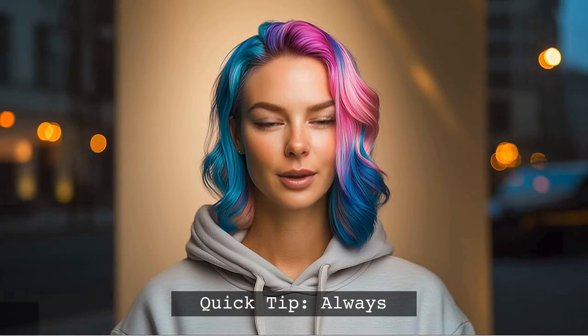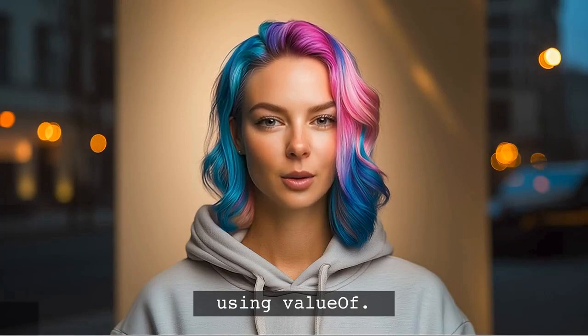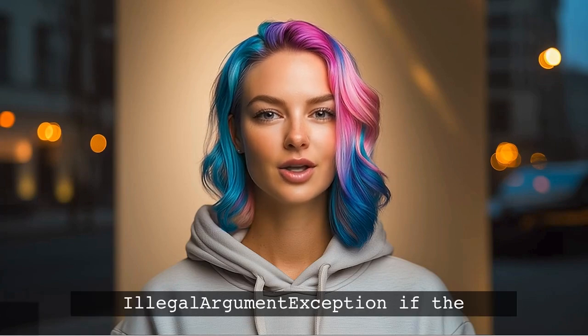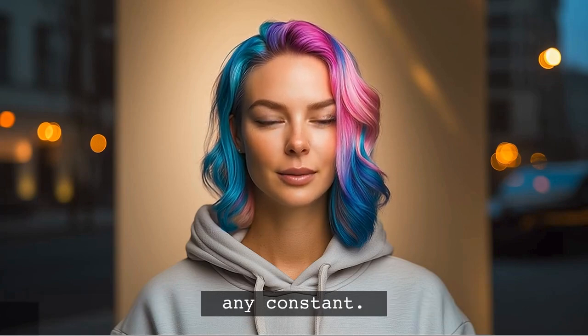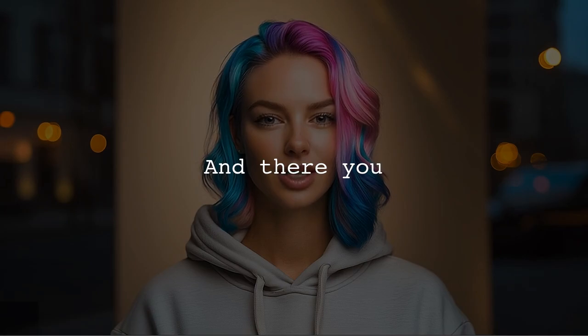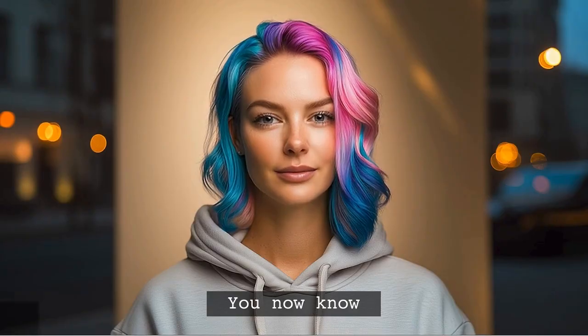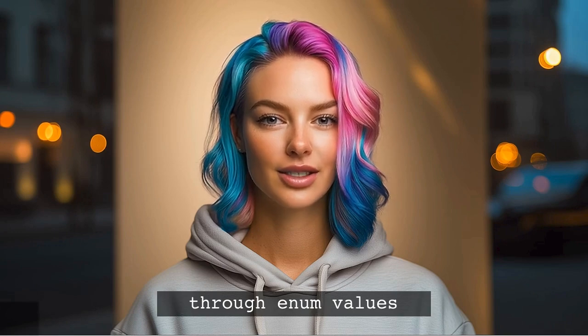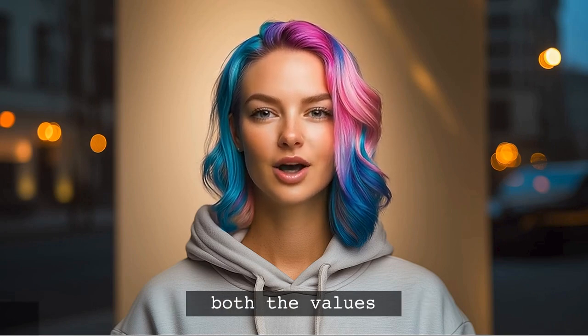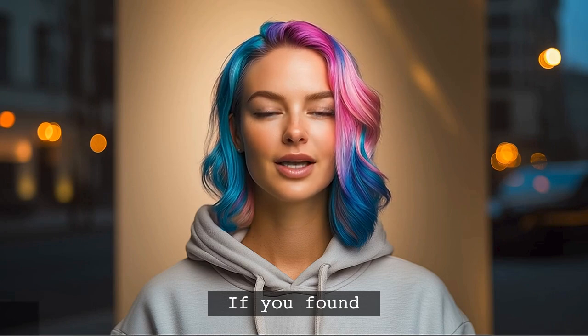Here's that quick tip I promised. Always remember to handle exceptions when using valueOf, as it will throw an IllegalArgumentException if the name doesn't match any constant. And there you have it. You now know how to iterate through enum values in Kotlin using both the values and valueOf methods.